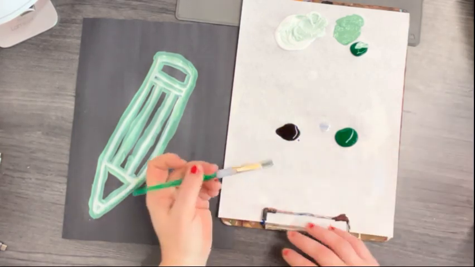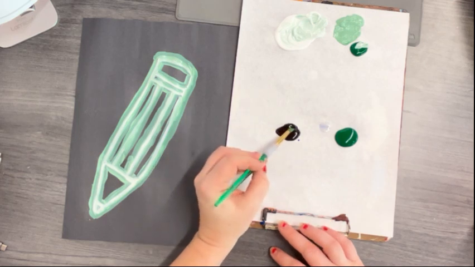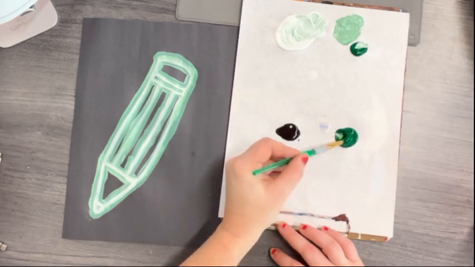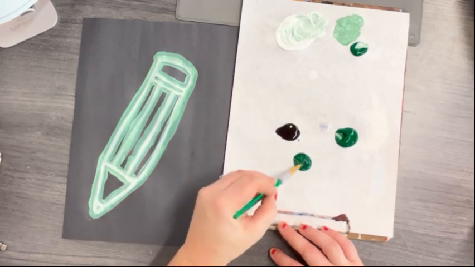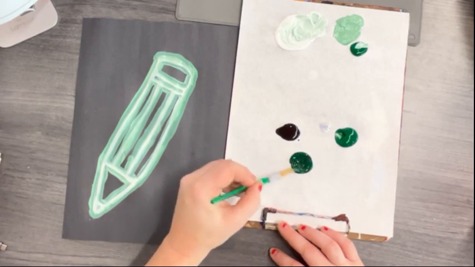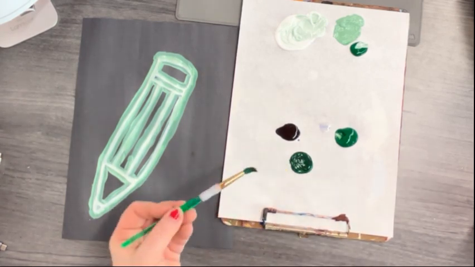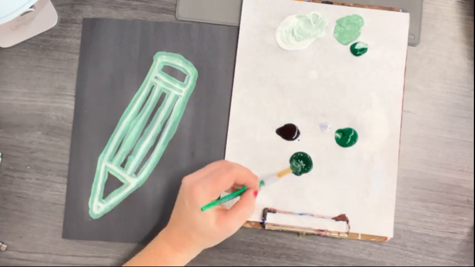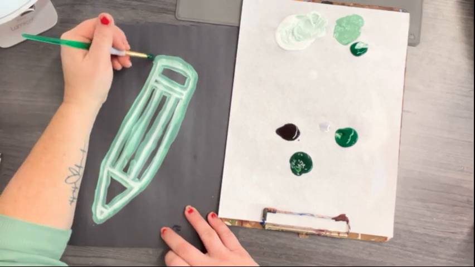So same thing, I'm going to scoop a little bit of the black and I'm going to put it on the side. And I'm going to scoop a lot of green and I'm going to mix it. You can already see that it's a nice dark green hue. And I'm going to do the same thing. I'm going to go around everything.